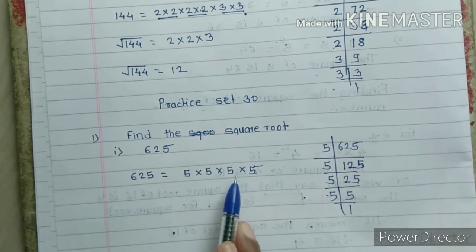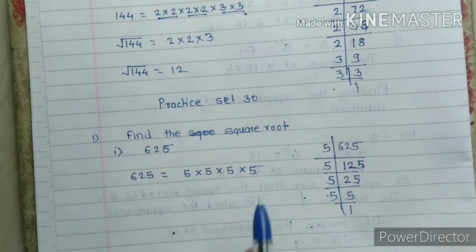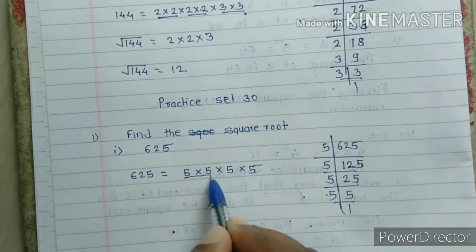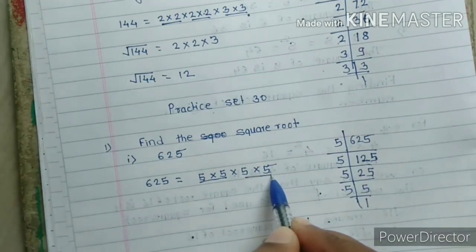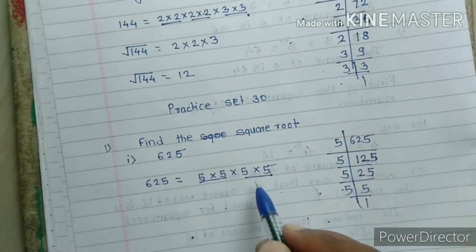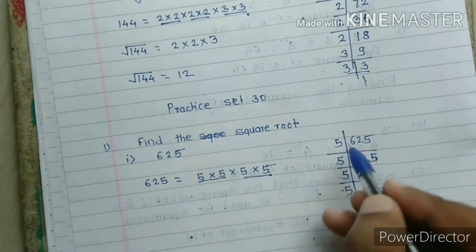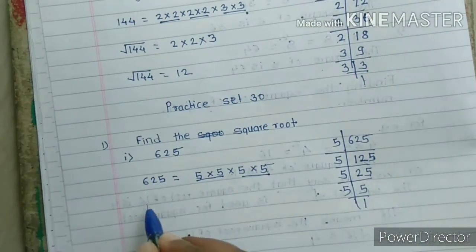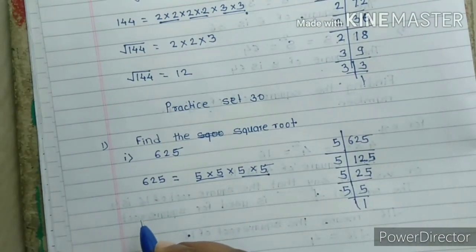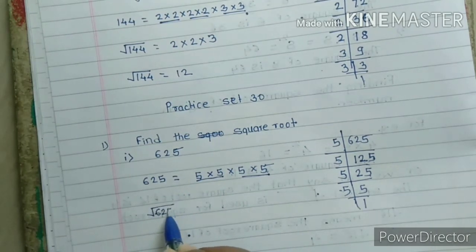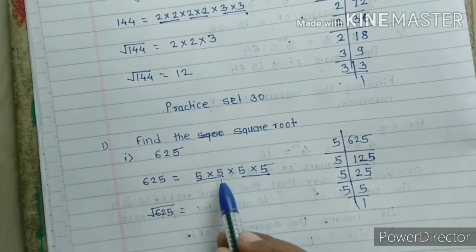Then the next step is to form pairs of equal factors. One pair is 5 into 5, and the second pair is 5 into 5. The next step is to take one factor from each pair.